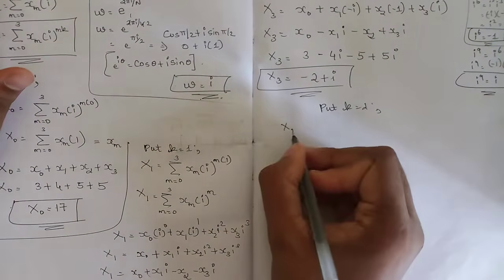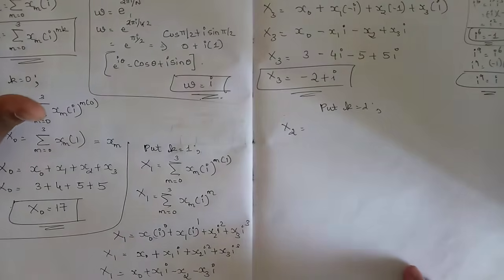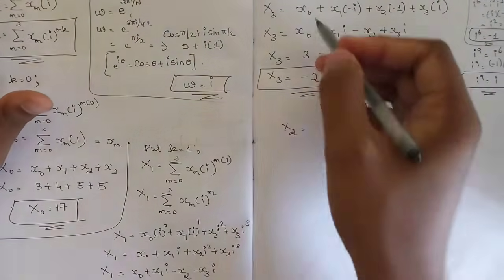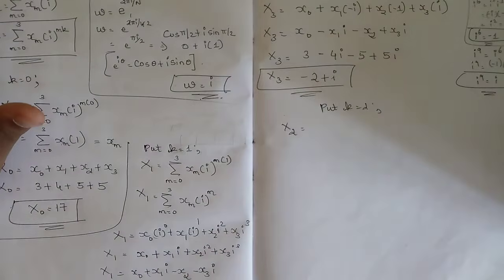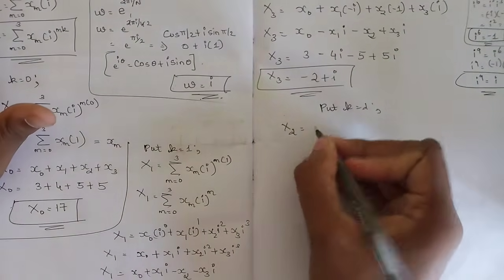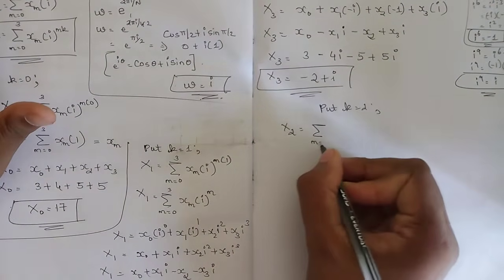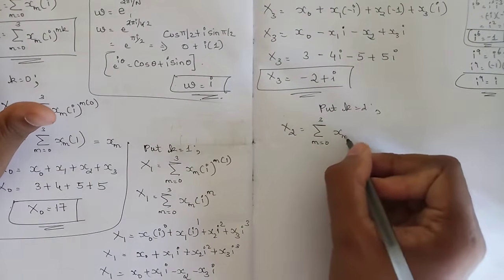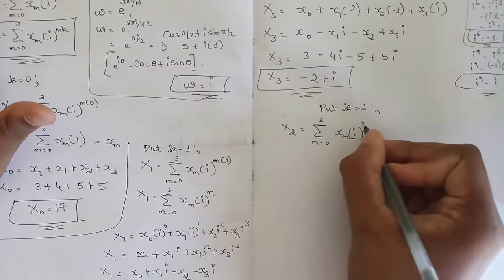Okay, so we didn't find the value for x2. First we will find that. Actually, first we needed to find this, after that this, so I skipped that, so I'm doing it again. So n equal to 0 to 3, xn into i to the power 2n.